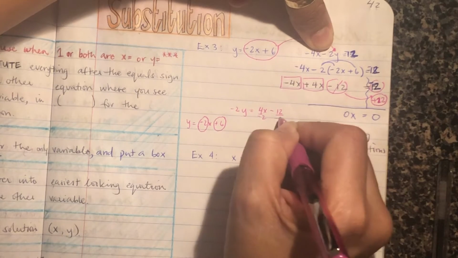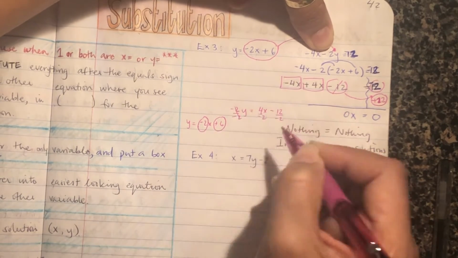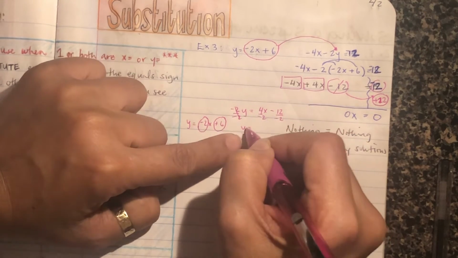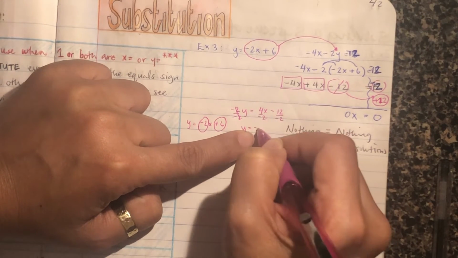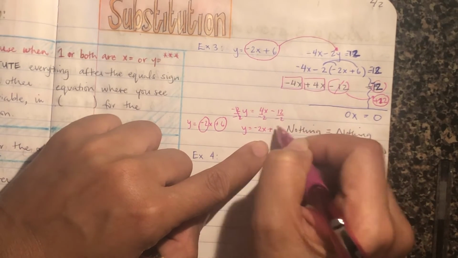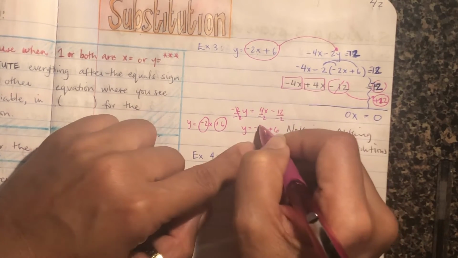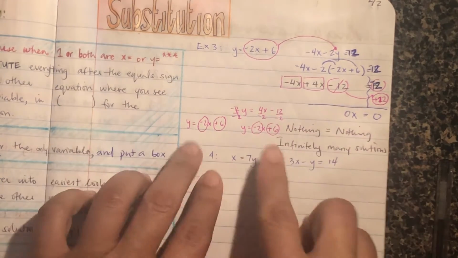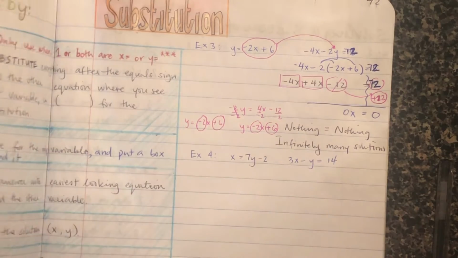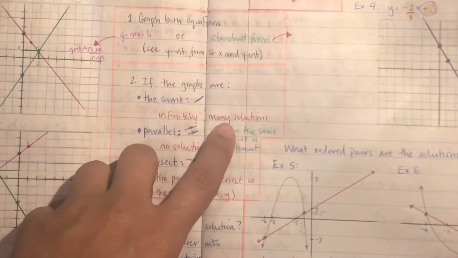This is a listening check. Color in the circled negative 2. You're going to get y equals a positive divided by a negative is a negative. 4 divided by 2 is 2, and then x. Negative divided by a negative is a positive. 12 divided by 2 is 6. And you can notice that what? They have the same slope, same y-intercept, which means that they are exactly the same line. The same line, which means infinitely many solutions. So that's where it comes from.